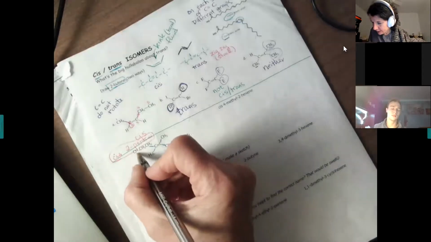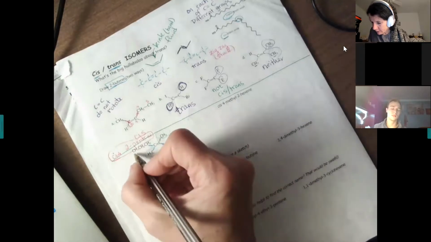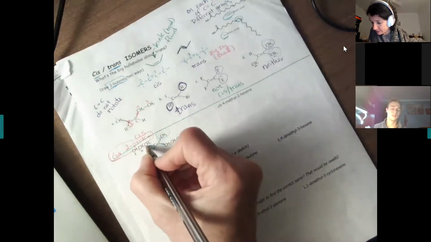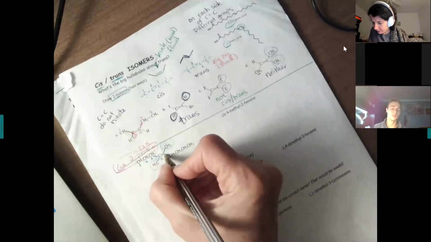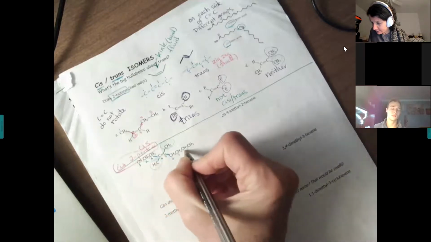So we're numbering and naming. Our longest chain is going to zigzag. These guys are going to be my side groups. So the double bond needs the lowest number possible. So I'm going to start there. 1, 2, 3, 4, 5, 6, 7, 8, 9.